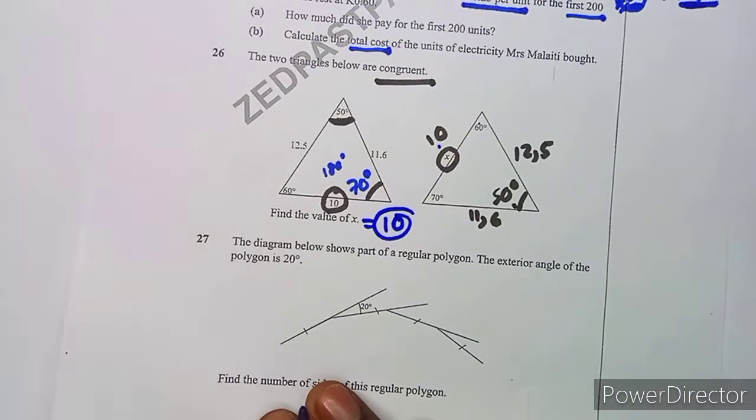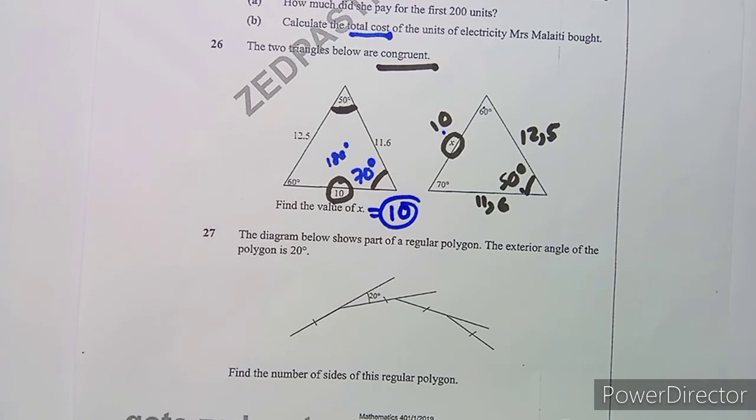All right. On number 27, we are given that there is a diagram below which shows part of a regular polygon. The exterior angle of the polygon is 20 degrees. Find the number of sides of this regular polygon. If I am given a regular polygon and I'm given an exterior angle, it's a very, very good advantage.